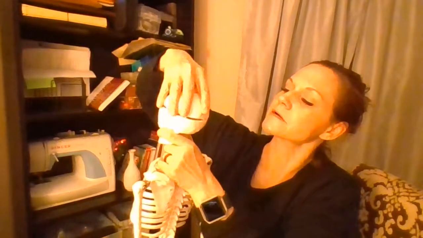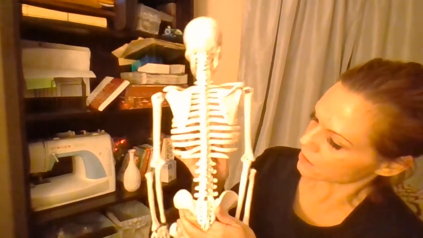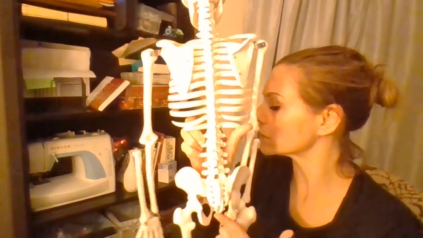Okay, next is the vertebral column. Put Mr. Harry's head back on. Okay, so the vertebral column is like this. You got C1 through C7. C1 is the atlas and C2 is axis. You've got your thoracic vertebrae, which is T1 through T12, right here, this part. Then your lumbar vertebrae is L1 through L5, down here. And then I've got my sacrum, and then the coccyx is our tailbone.